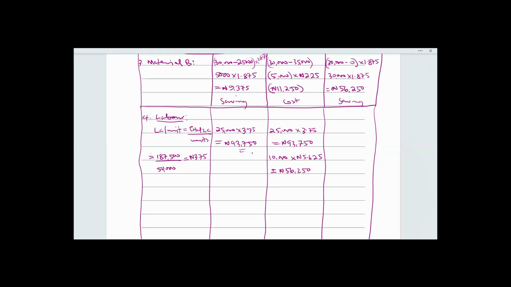So the total labor cost under option 2 would be 93,750 plus 56,250, which equals 150,000 naira.